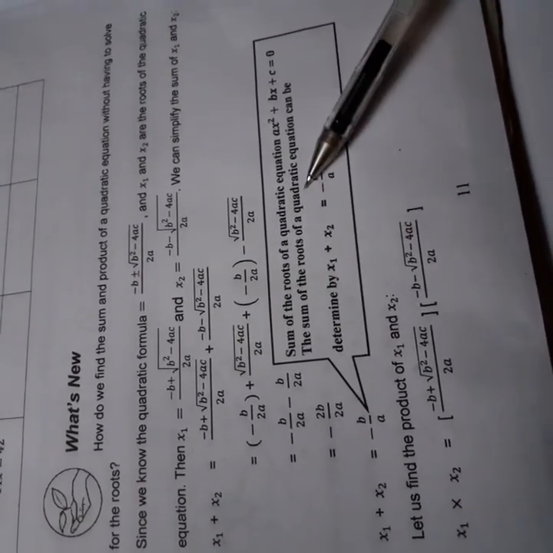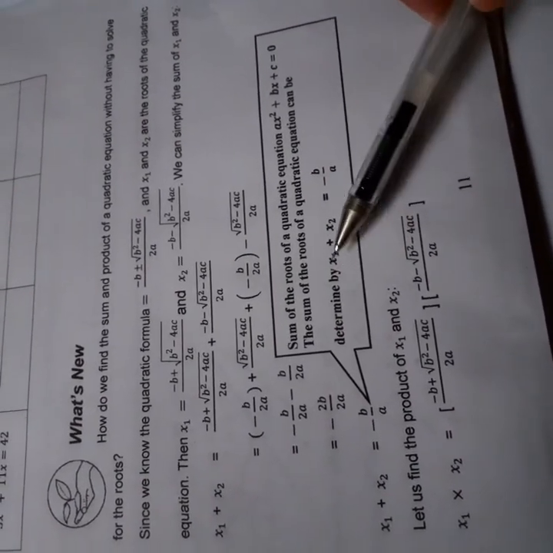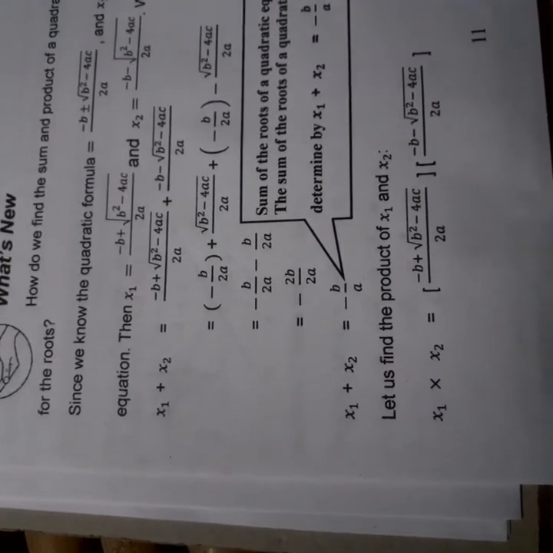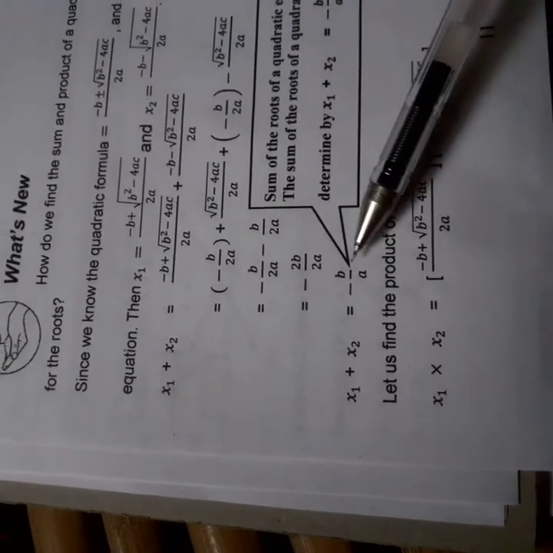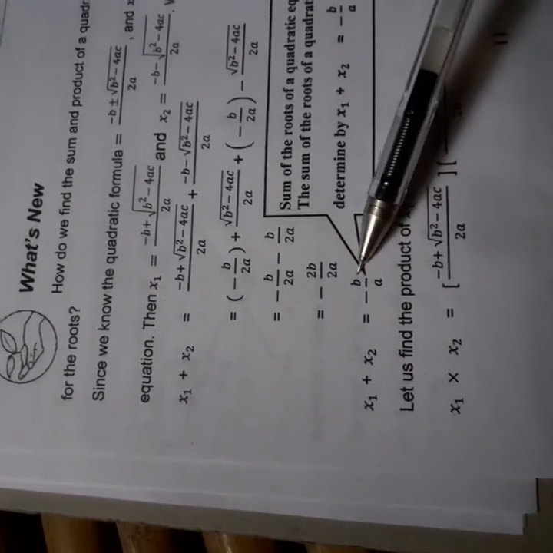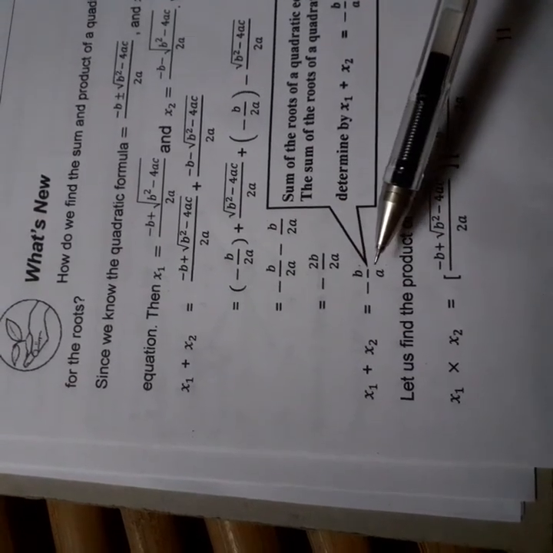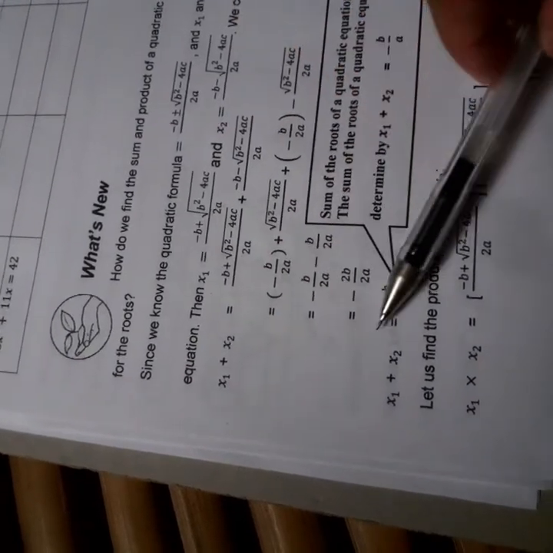The sum of the roots of a quadratic equation can be determined by x sub 1 plus x sub 2 is equal to negative b over a. So this is the formula. If you know the value of b and the value of a, then it is very easy to find the sum of the roots. Okay, the process is given. Try to analyze the process.